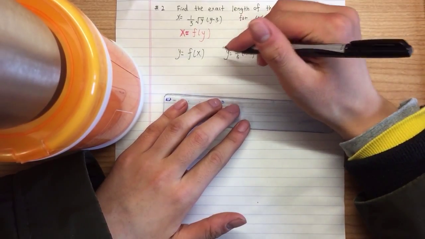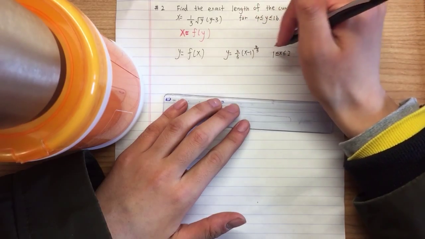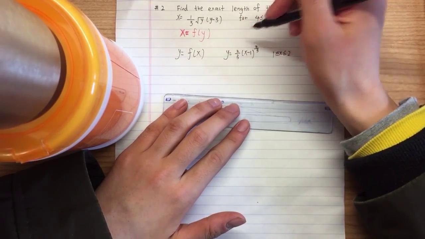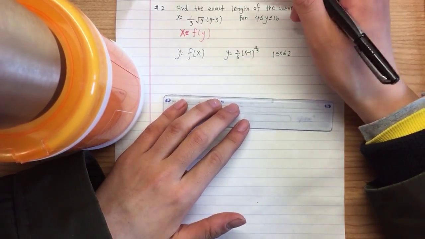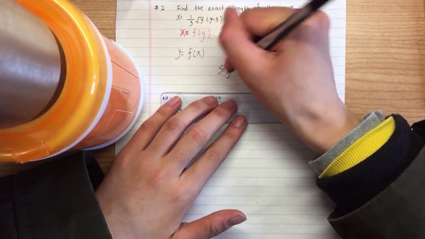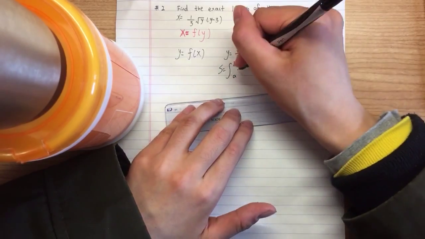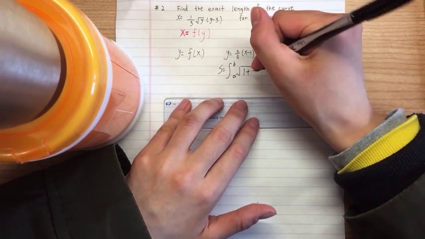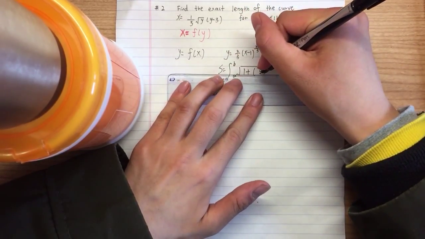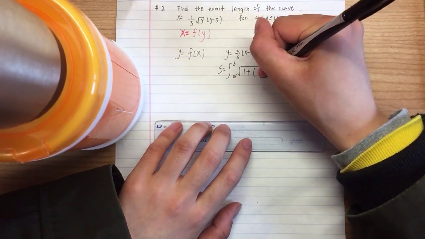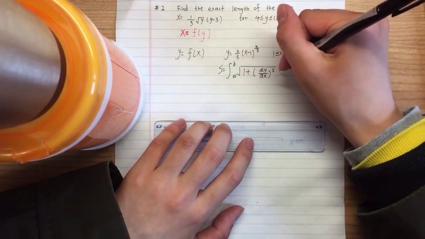It asks you to find the arc length of the curve, and we can just use this formula, the integral of square root of 1 plus (dy/dx) squared dx.